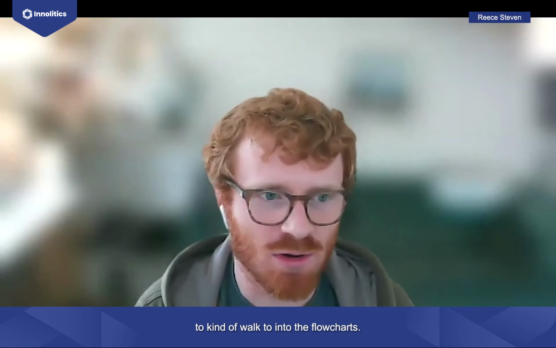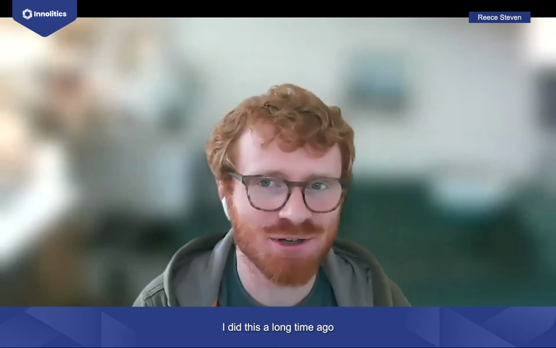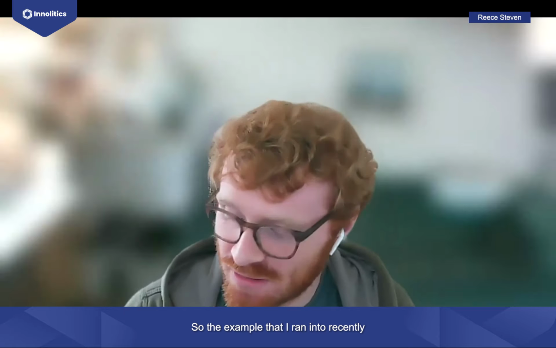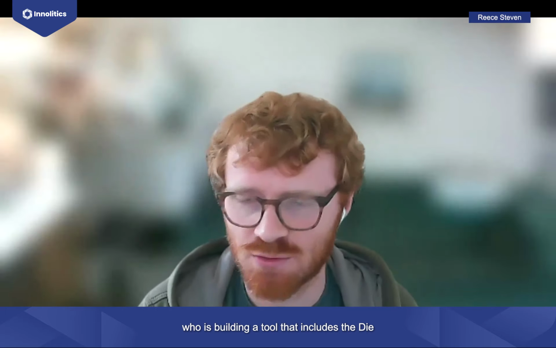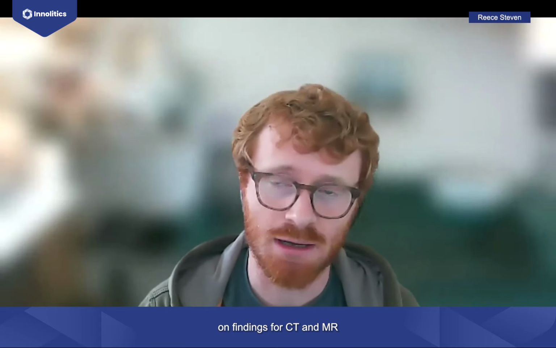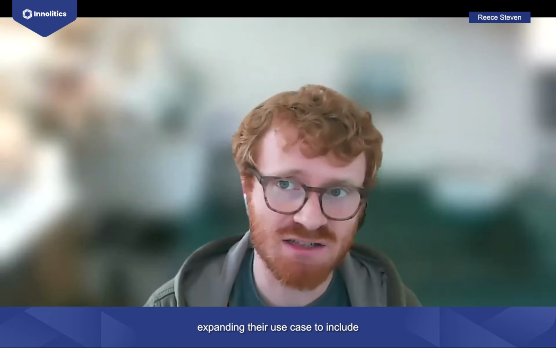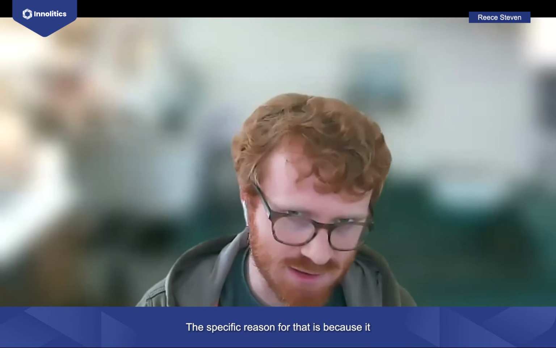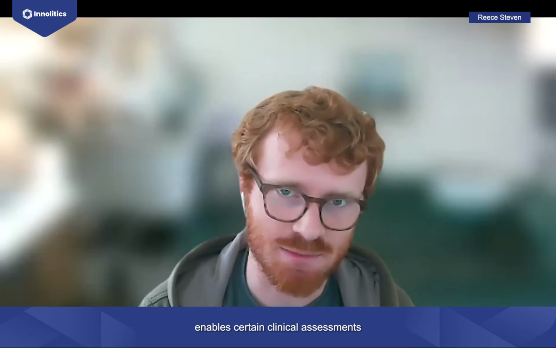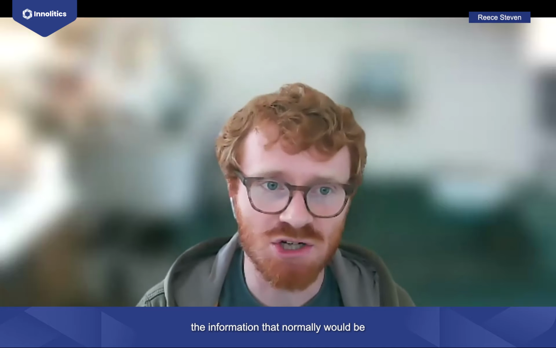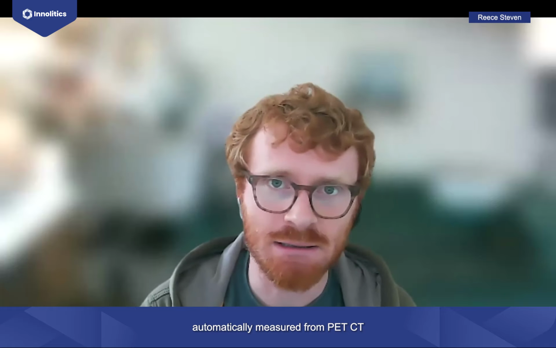I feel like it's been helpful to walk through the flow charts. I did this a long time ago and have forgotten almost all of the details, so it's a very good refresher. So the example that I ran into recently is with a client who is building a tool that includes a DICOM viewer. So they want to perform measurements on findings for CT and MR. And they're considering expanding their use case to include measurements on PET CT fusion. The specific reason for that is because it enables certain clinical assessments that currently they still do in the device, but you have to manually specify the information that normally would be automatically measured from PET CT.